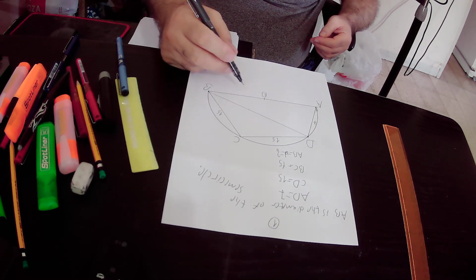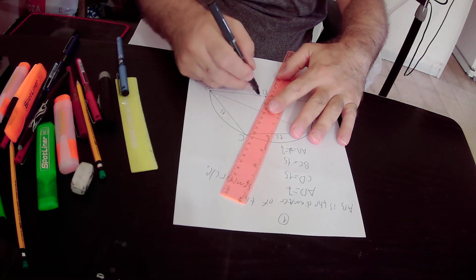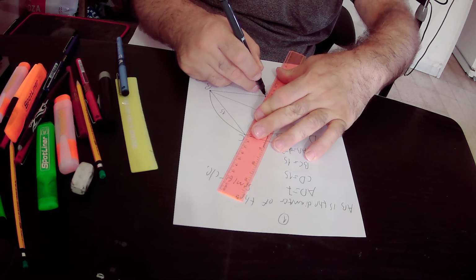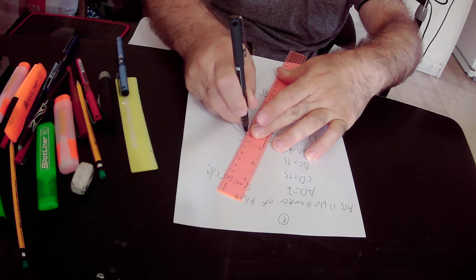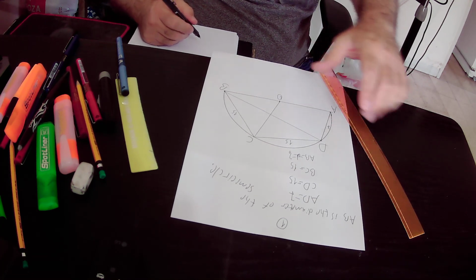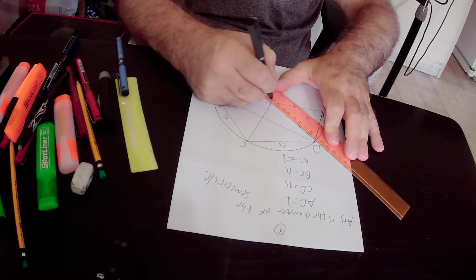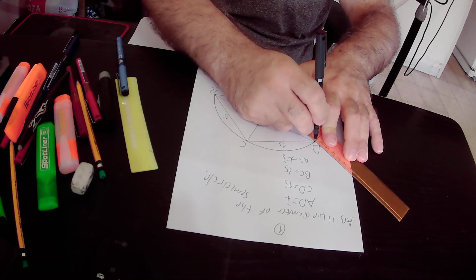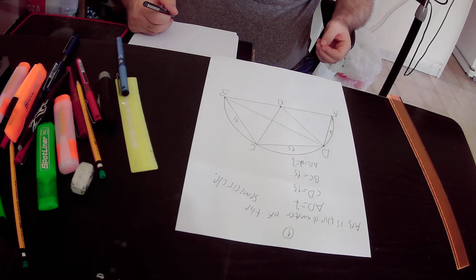And then we will connect points O and C by a straight line, and we will also connect points O and D by a straight line.